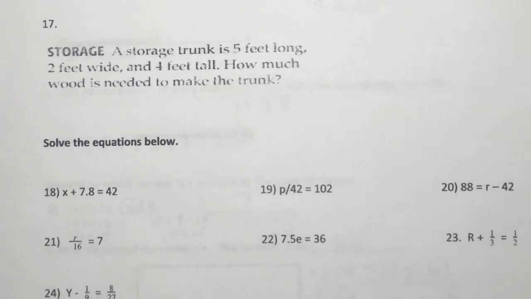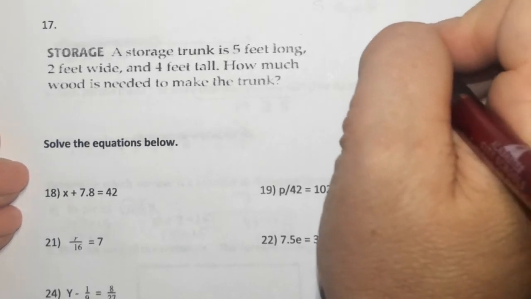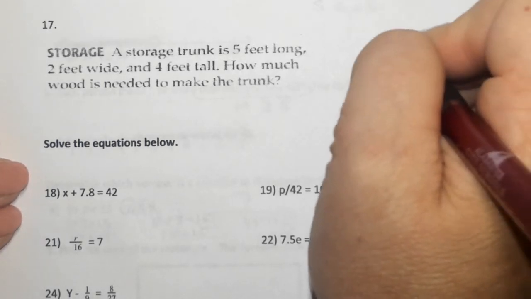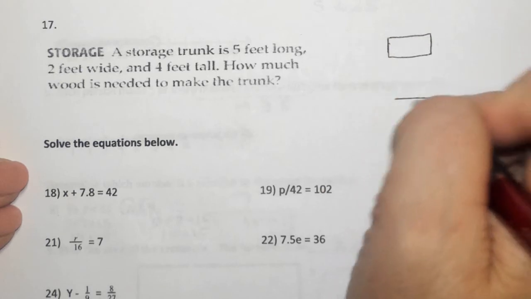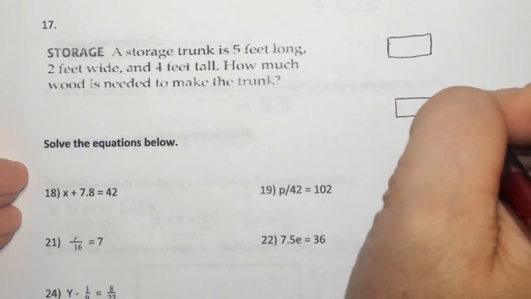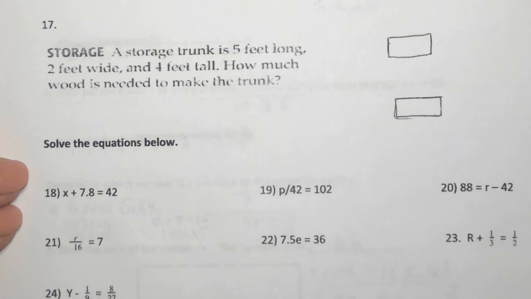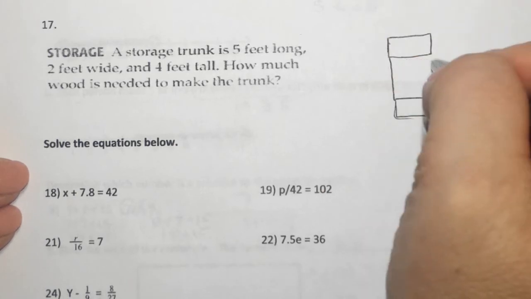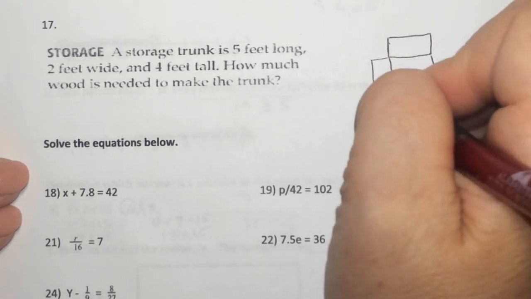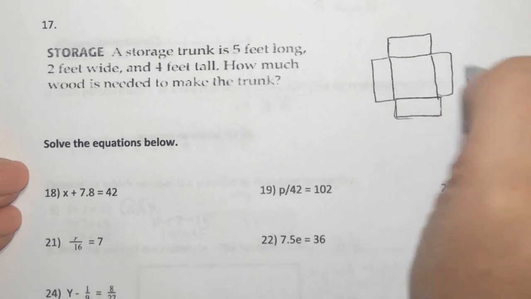All right, what shape is a trunk? Rectangular prism. So I'm going to start by drawing my two rectangles. How many sides does a rectangle have? 4. So I'm going to have 4 other rectangles that are going to go around it.